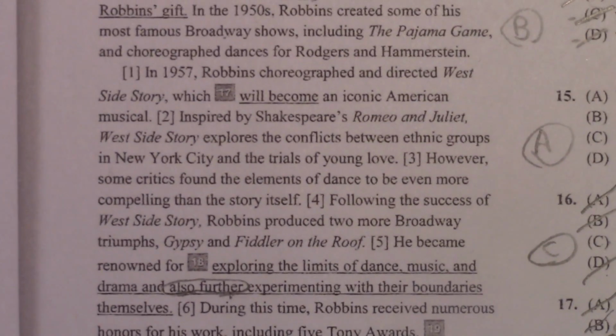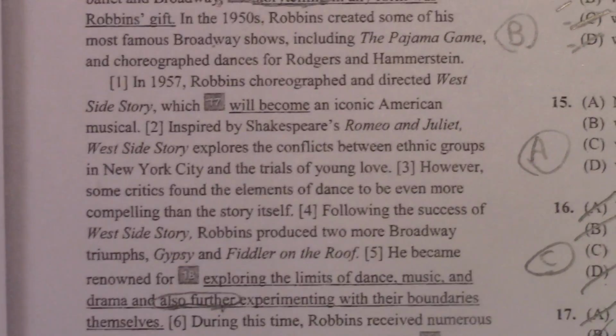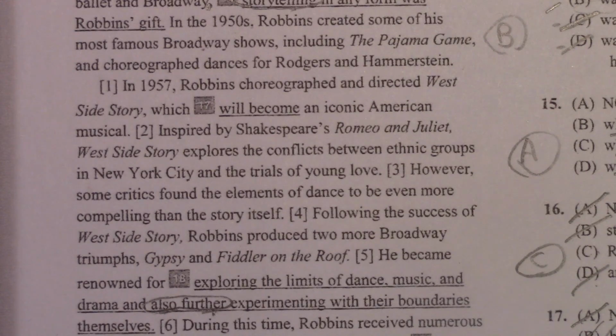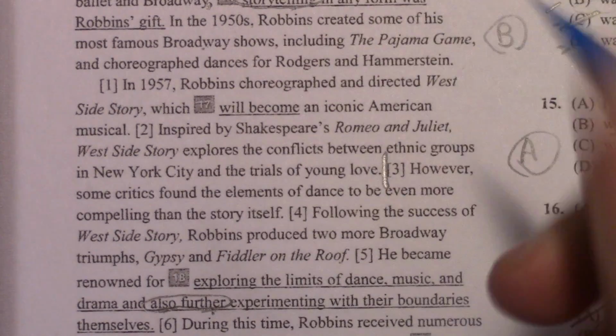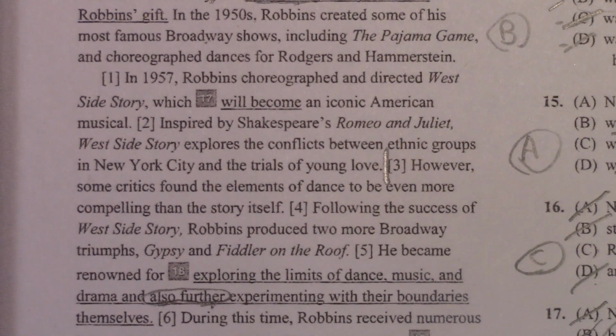Okay, sentences 2 and 3. Inspired by Shakespeare's Romeo and Juliet, West Side Story explores the conflicts between ethnic groups in New York City and the trials of young love. So that's sentence 2. So we'll isolate sentences 2 and 3. Sentence 3 reads, however, some critics found the elements of dance to be even more compelling than the story itself.